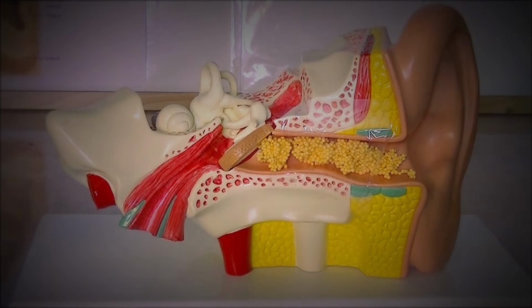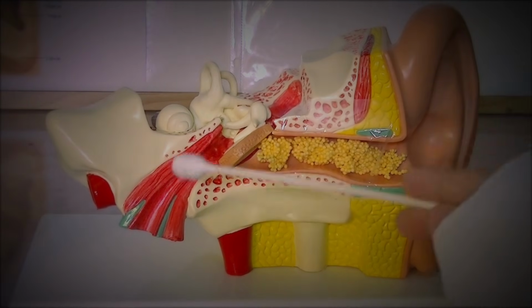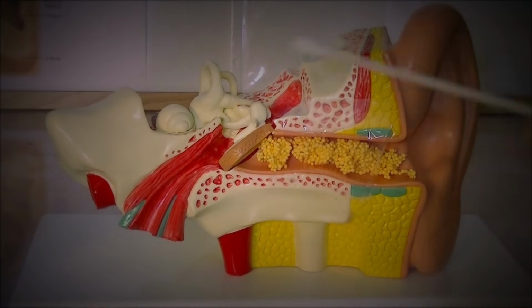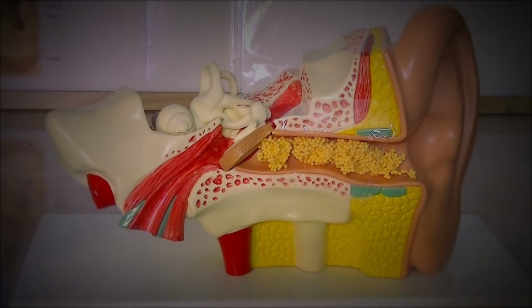They're the tiniest bones in the body, and they are attached to the tympanic membrane. If you press on those, it sends shock waves into the inner ear, and the inner ear is responsible for hearing and balance.